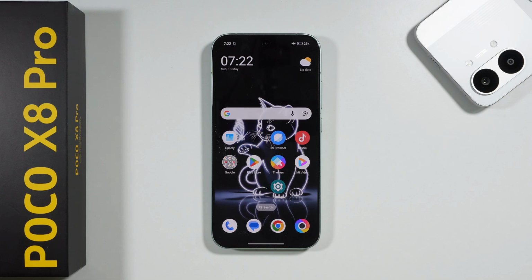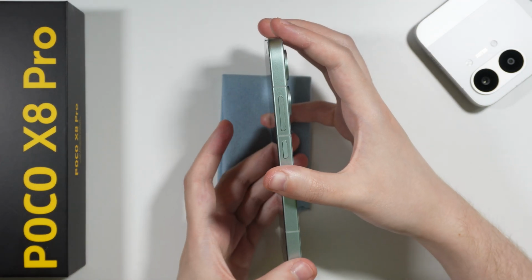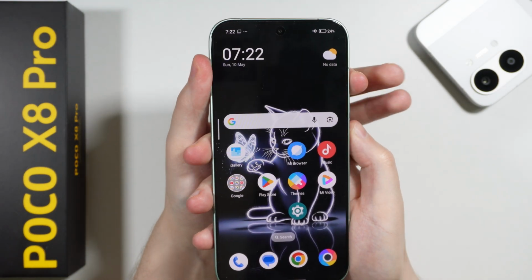Let me show you how we can enter and exit the download mode on POCO X8 Pro and Pro Max. In order to go to the download mode, first we need to activate the recovery mode. So I'm gonna use the power button and volume up button in order to open the power menu.